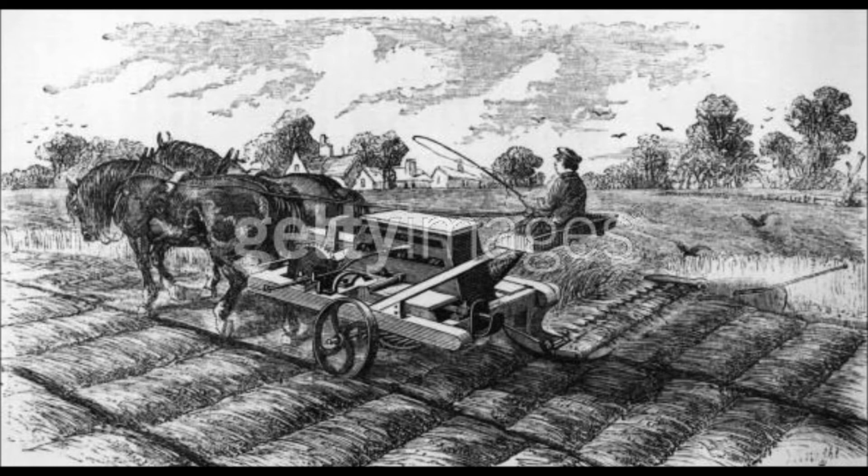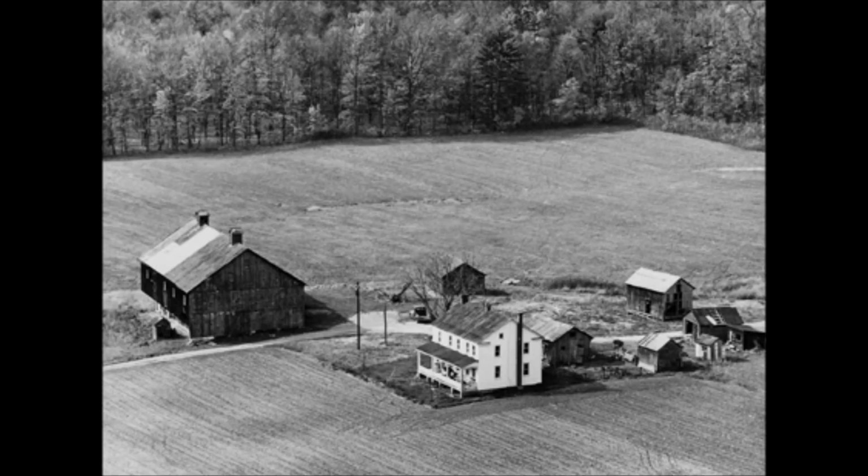Furthermore, at the same time, the textile industry was thriving. Job opportunities in the city led to mass urbanization, which attracted many of the smaller farmers that could not provide for their family because they could not compete with the enclosures of the rich farmers.